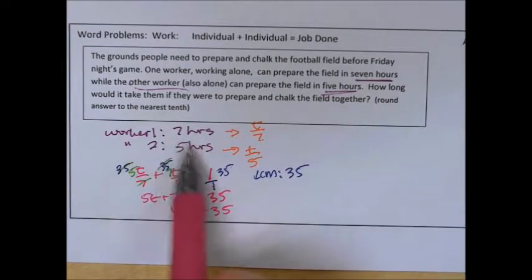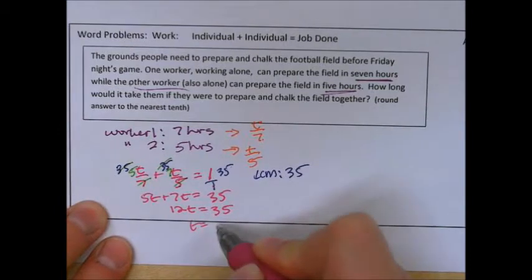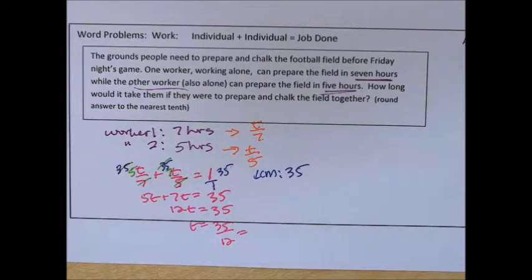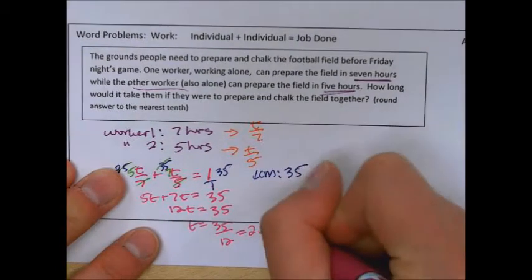And we're going to round to the nearest tenth. 35 over 12, which is about 2.9 hours.